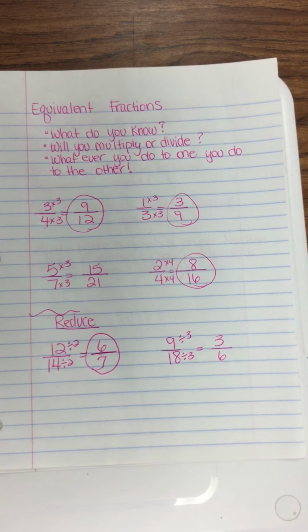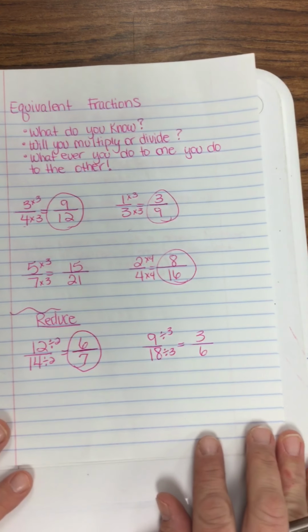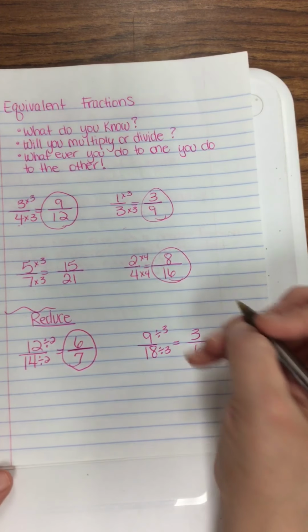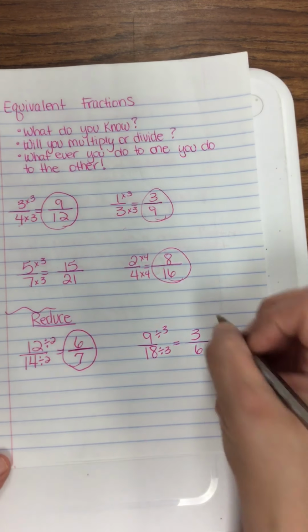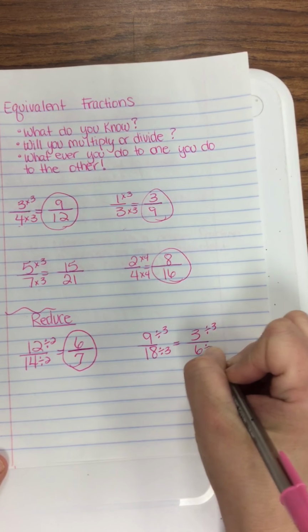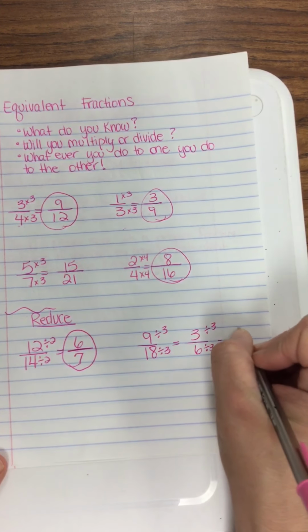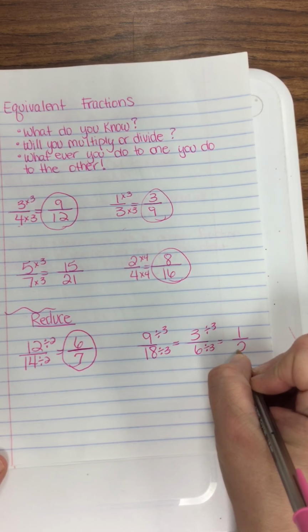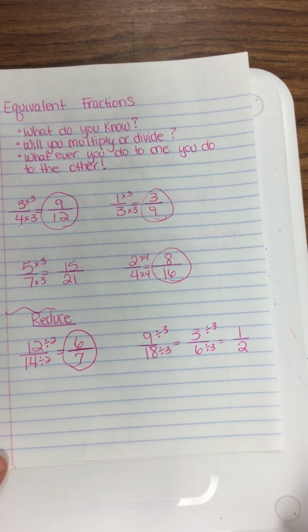Okay, but now I look at 3/6 and I say, I think 3 goes into 6, doesn't it? And 3 obviously goes into 3. So I could probably go down again. 3 will go into 3 once. 3 will go into 6 two times.